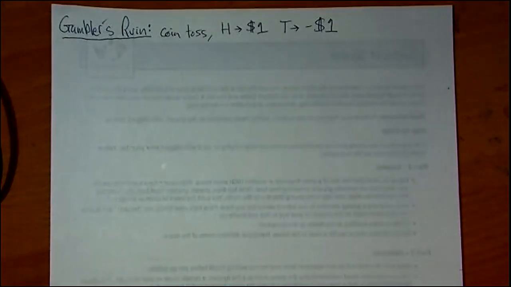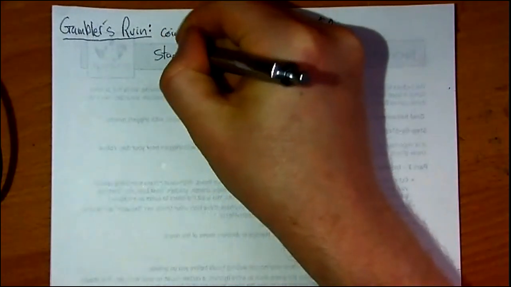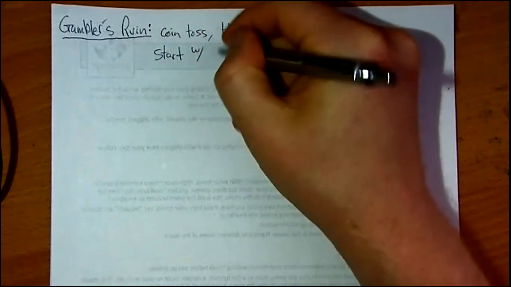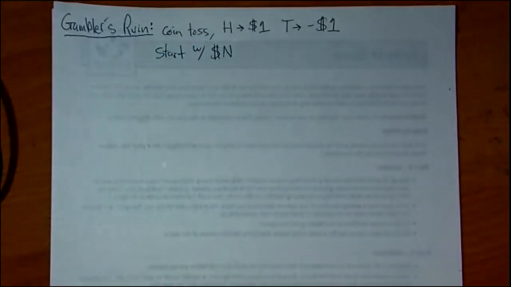So what we're going to say is that you walk into the game with a certain amount of money, right? So you start with N dollars. Okay. But you're a smart gambler in this case.